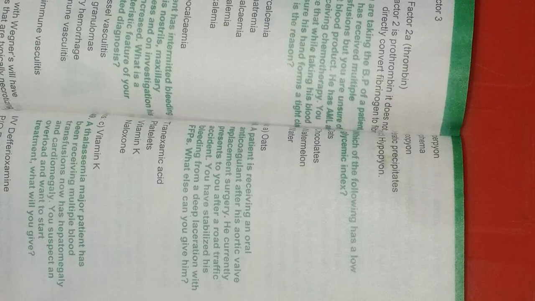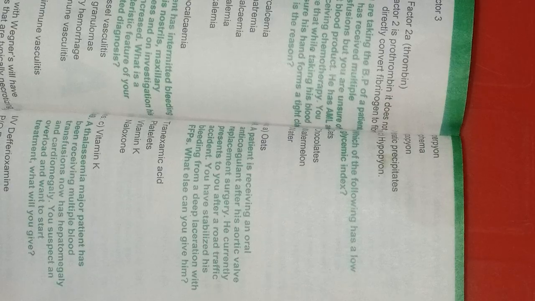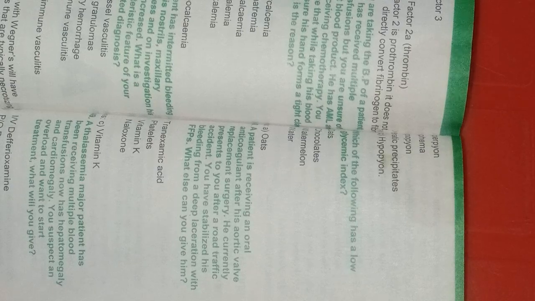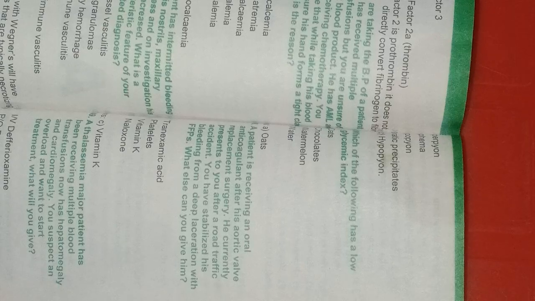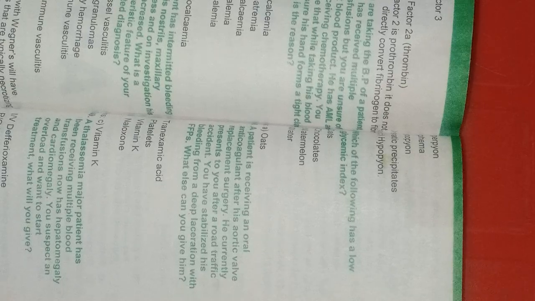A patient is receiving an oral anticoagulant after his aortic valve replacement surgery. He currently presents to you after a road traffic accident, RTA. You have stabilized his bleeding from a deep laceration with FFPs. What else can you give him? Tranexamic acid, platelets, vitamin K, naloxone. Vitamin K will be given.